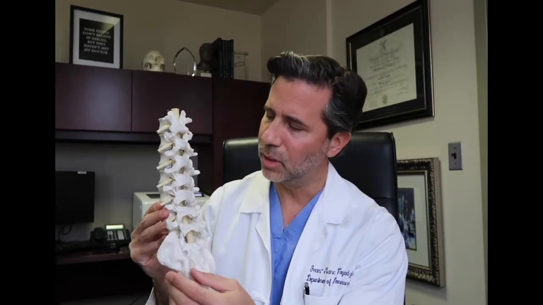Behind those discs lie the so-called facet joints that are paired on each side, and they represent the articulations or the relationships between one vertebra and the other, and they allow for natural motion of a vertebral segment.